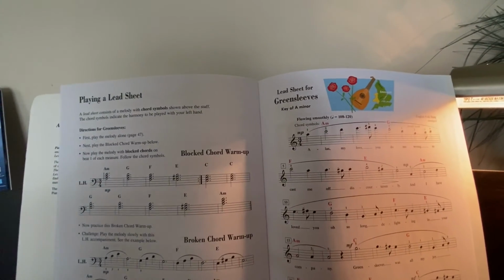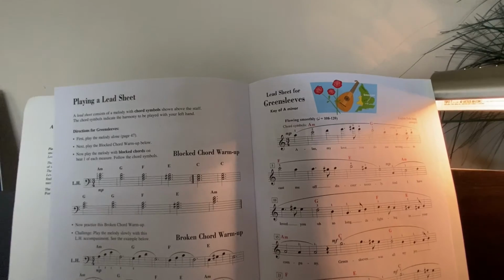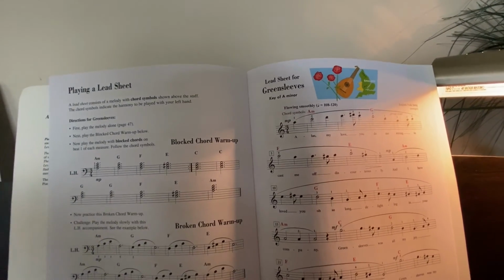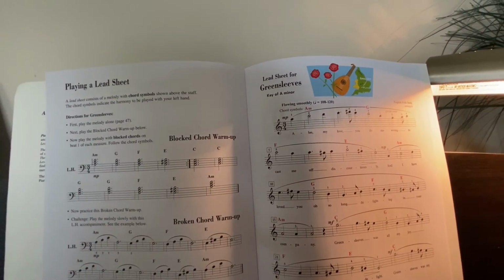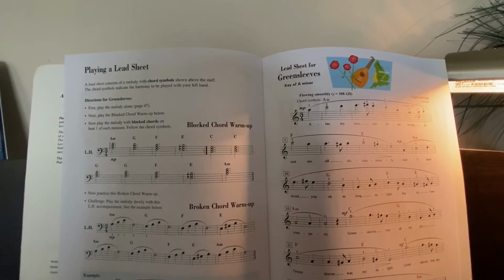So go ahead and do your handout number 17 that goes along with this. There is no performance for today, so kind of lets you off the hook. And we'll see you next week.